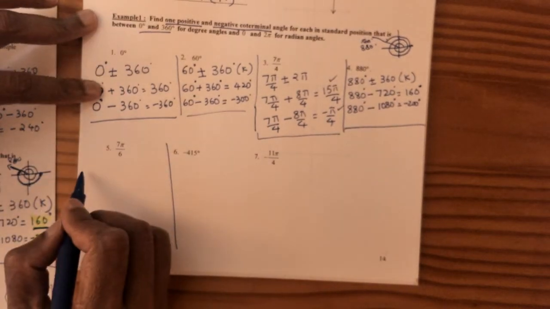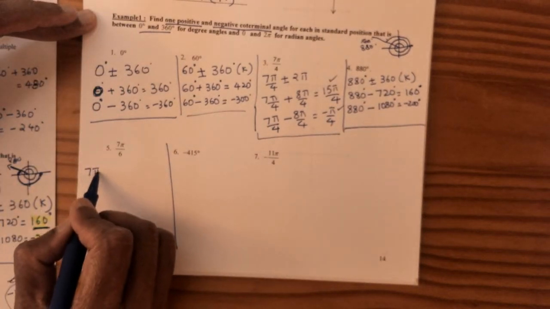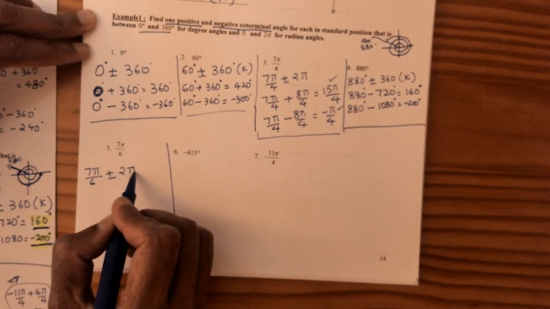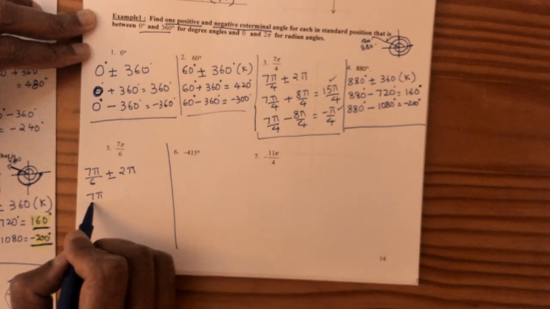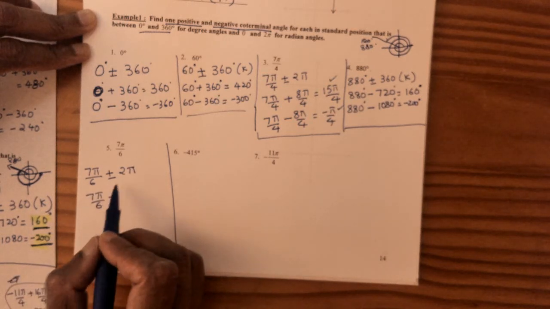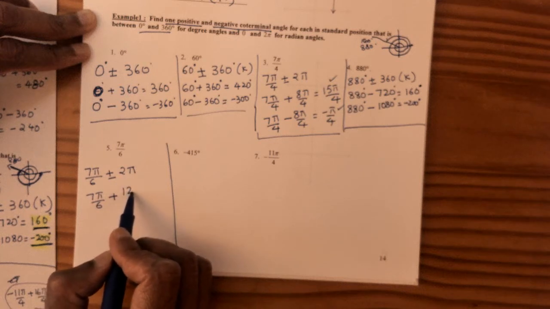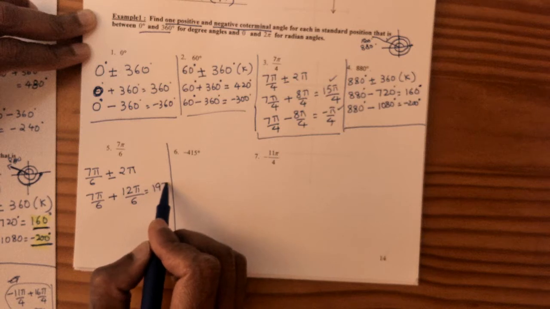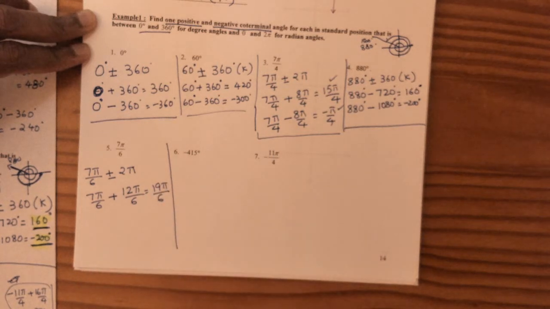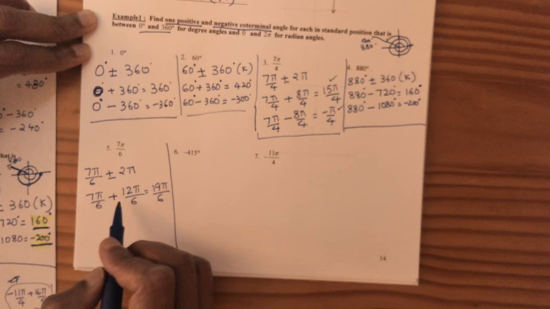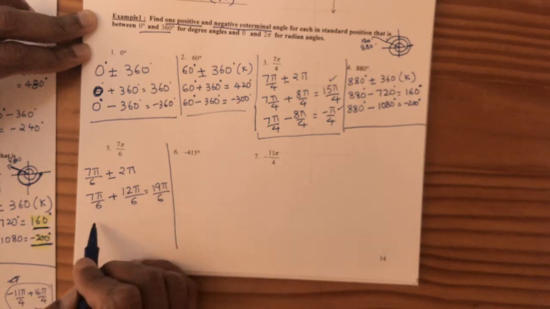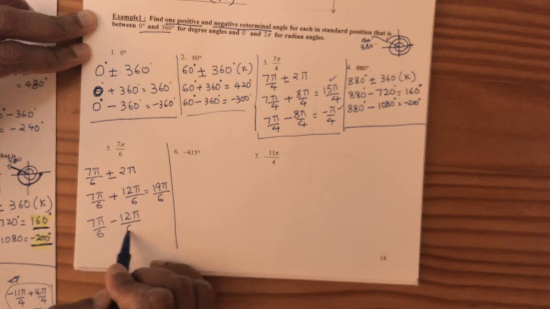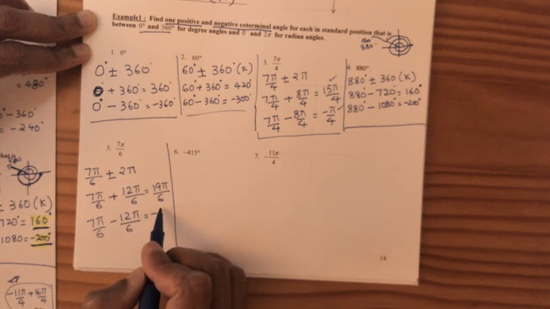So 7 pi over 6, theta plus or minus 2 pi. So I do 7 pi over 6 plus, let me try the plus. Remember, you want the same denominator, so you multiply top and bottom by 6 and get 12 pi. That gives you 19 pi over 6, which is my positive coterminal. And I subtract 7 from 12, I get negative 5 pi. So it looks like I'll also get my negative without really having to play around with k more than 1. Negative 5 pi over 6.